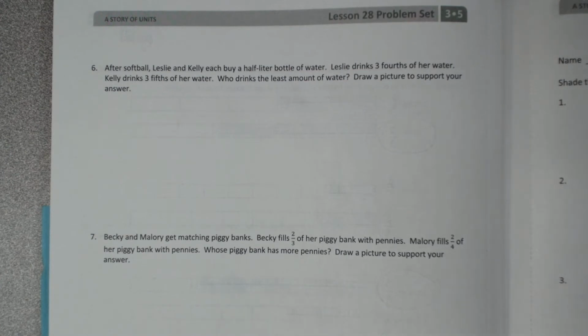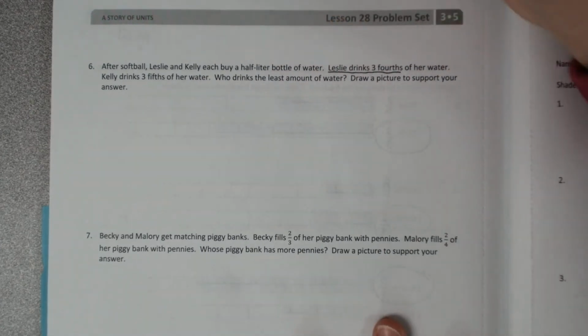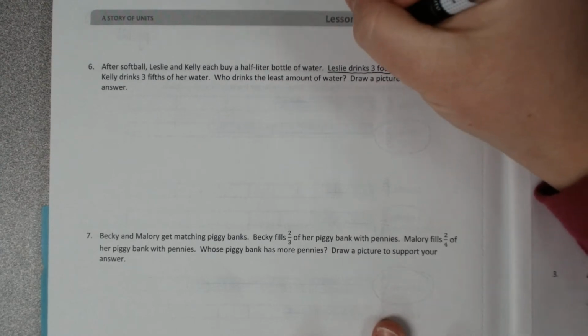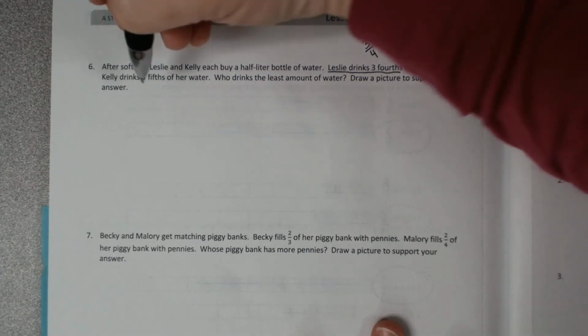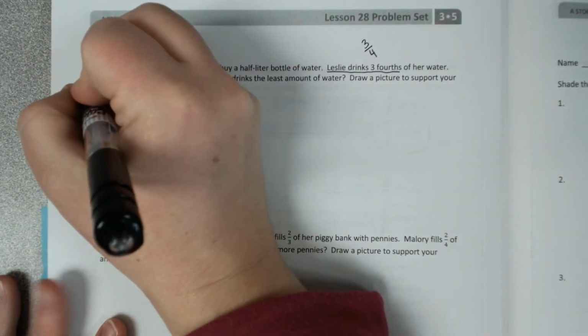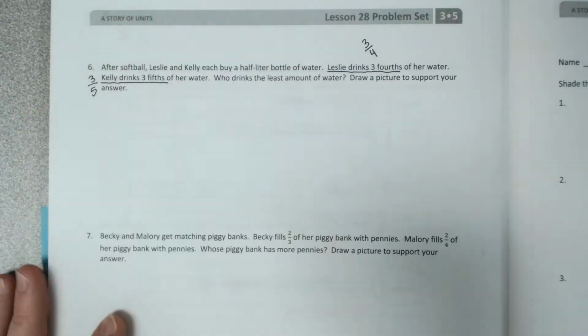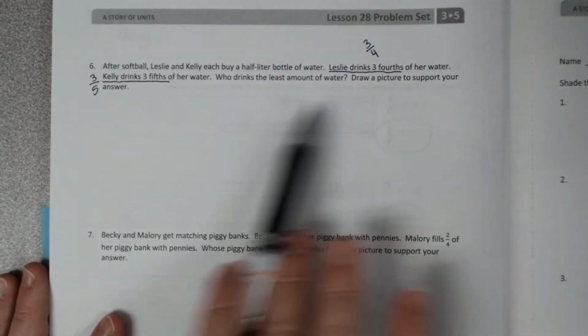Leslie drinks 3/4 of her water. So I'm going to put 3/4 up here to remind me. And Kelly drinks 3/5. So over here I might write 3/5 of her water. Who drinks the least amount of water? Draw a picture to support your answer.